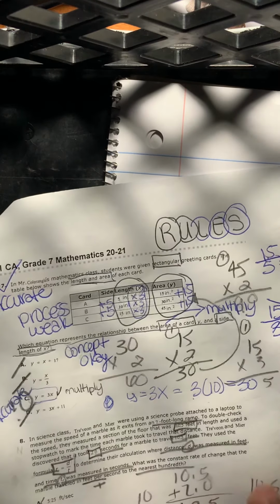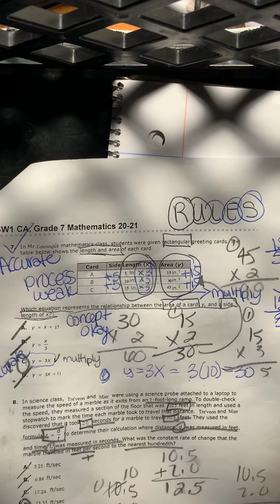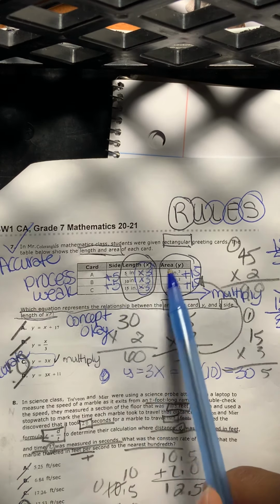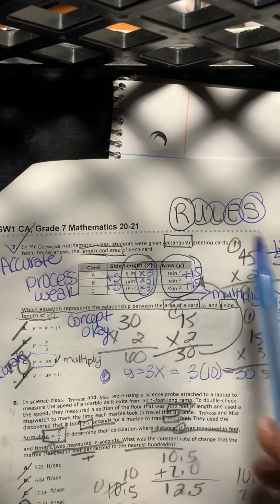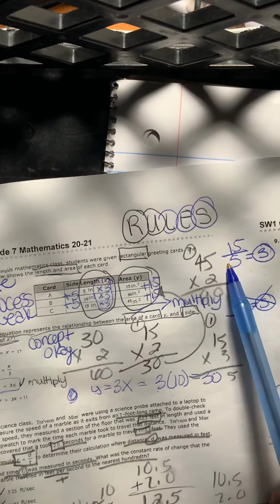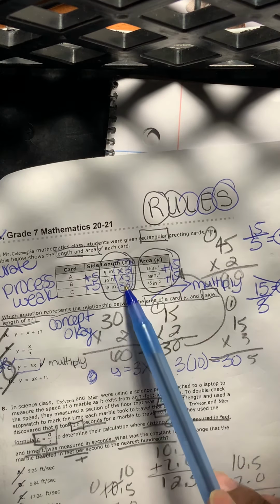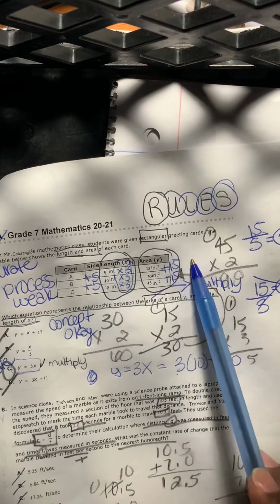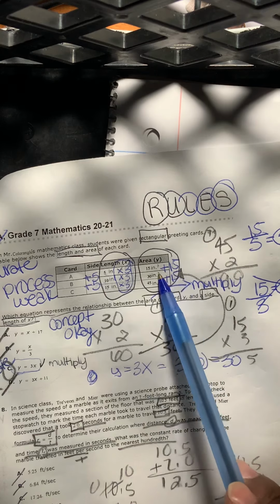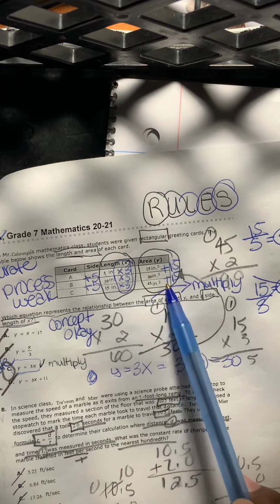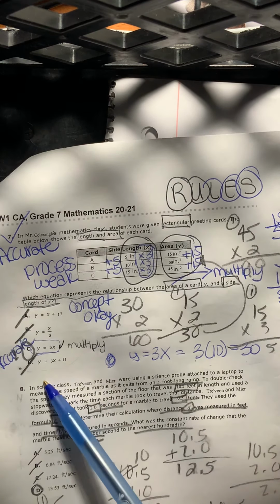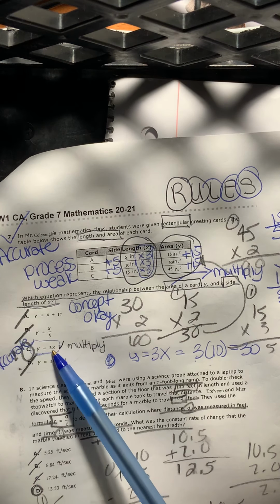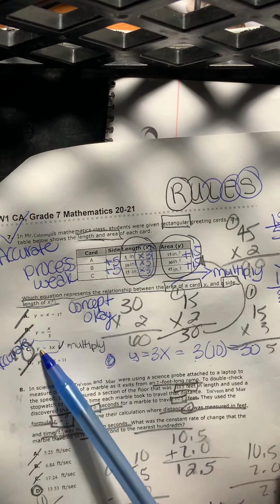Okay, so I hope this helps y'all out to solve problems like these. Remember, we're looking for the pattern here. The x increases by 5, the y increases by 15. We did 15 divided by 5, we got 3. So if you multiply the x values by 3, you'll get the y values. 3 times 5 is 15. 3 times 10 is 30. 3 times 15 is 45. So that tells us the equation to figure out whatever y is, we have to multiply x by 3 in order to figure out what y is equal to.